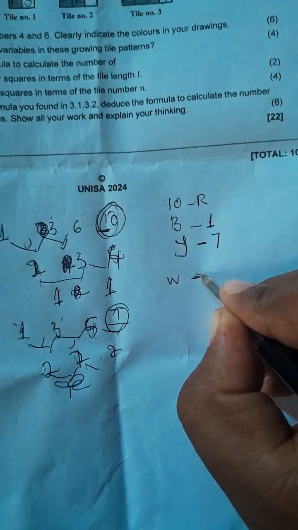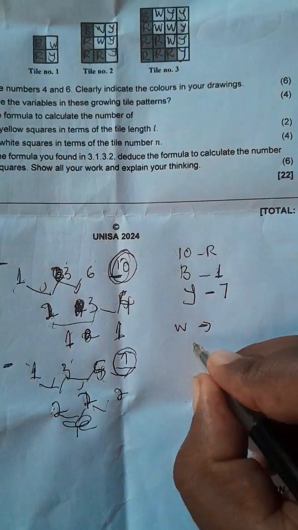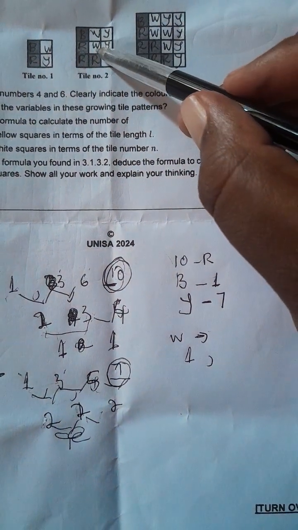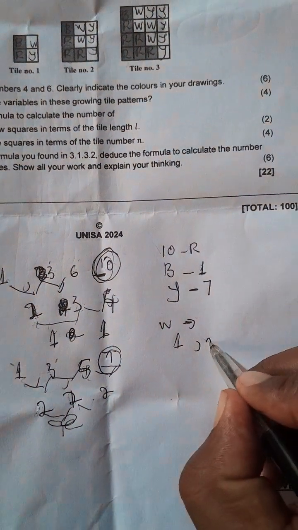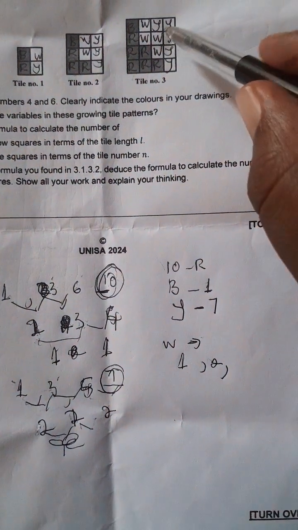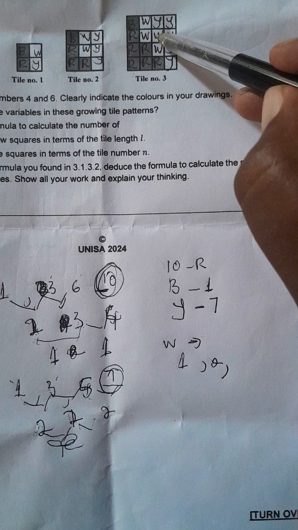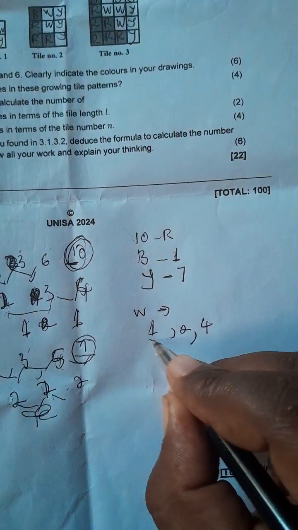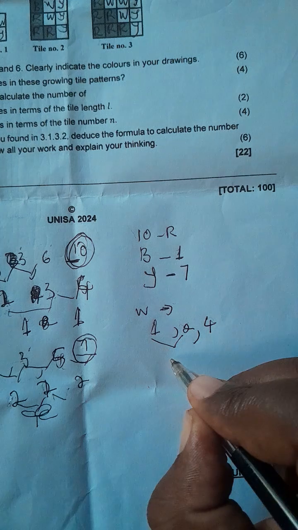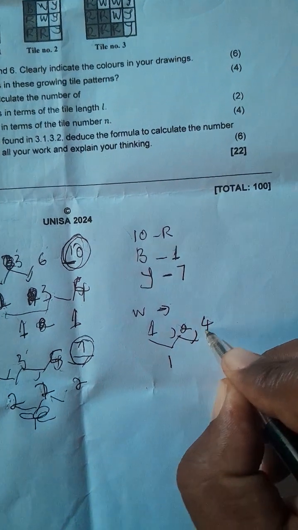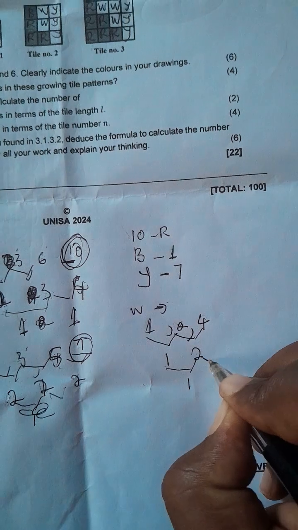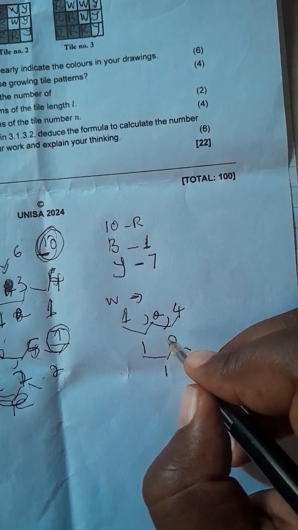As for white, we check how many at the first tile. 1. Second tile, how many? It's gonna be 2. All right. Third tile, that's 1, 2, 3, 4. So we have 4. So difference 2 minus 1, that's 1. 4 minus 2, that will be 2. 2 minus 1, that will be 1.